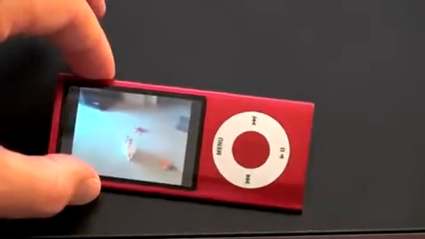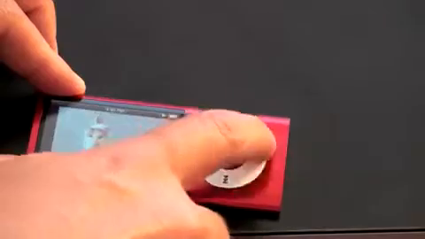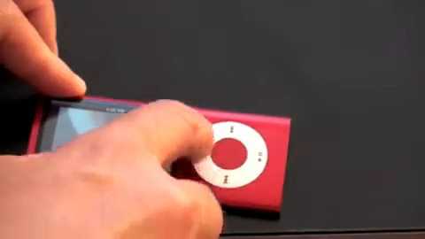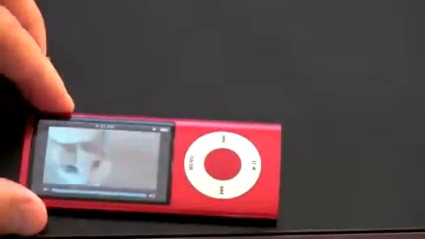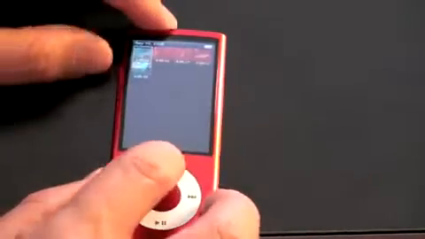Here's a sample video of the video quality on the new iPod Nano. And you can adjust the volume using the scroll wheel. It actually sounds pretty good. Let me show you what that sounds like with some music, so you don't have to hear me all the time. So I'll go back up to music.